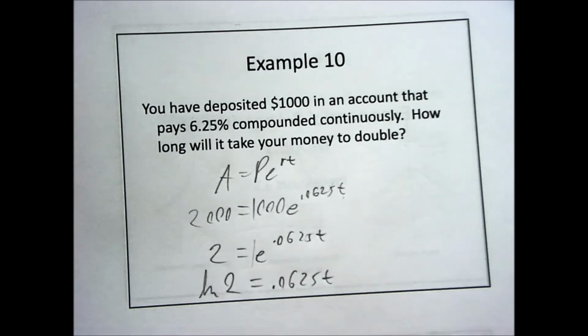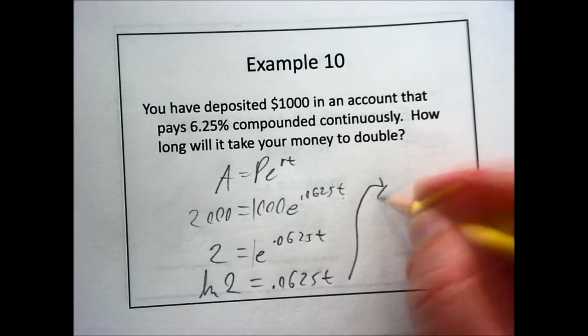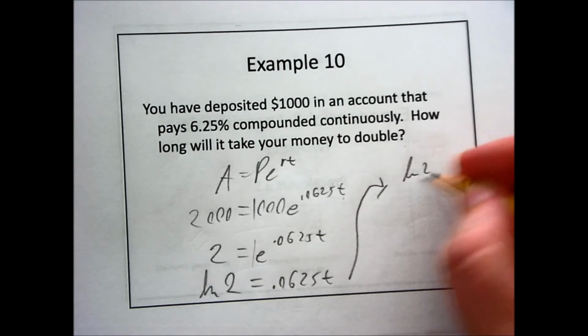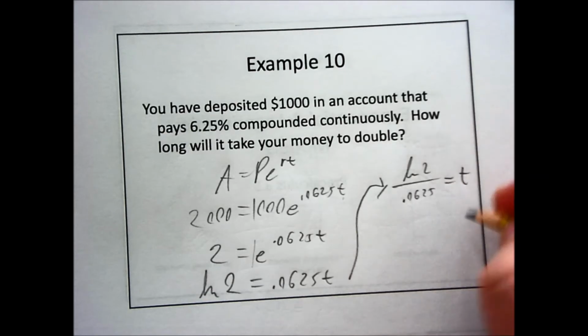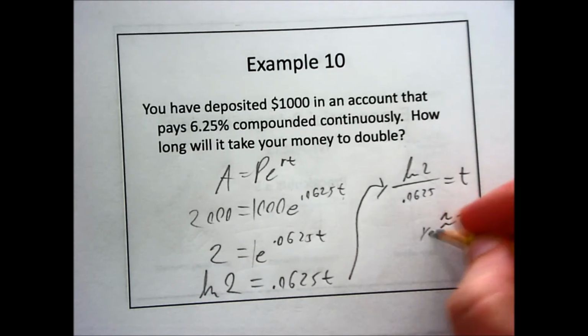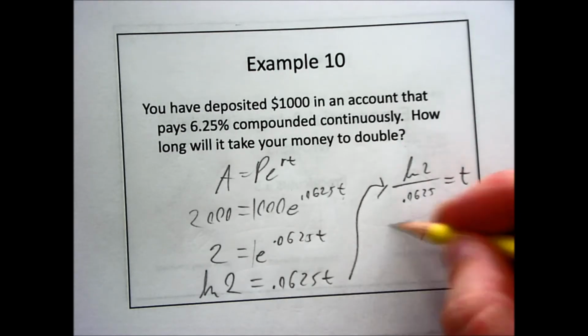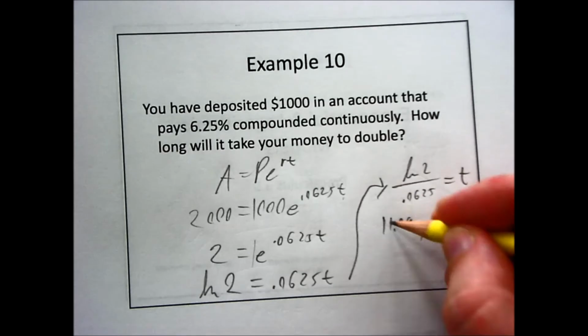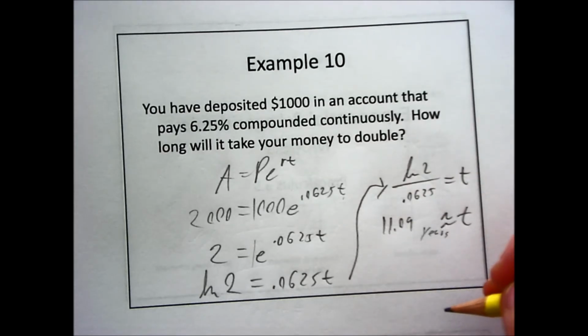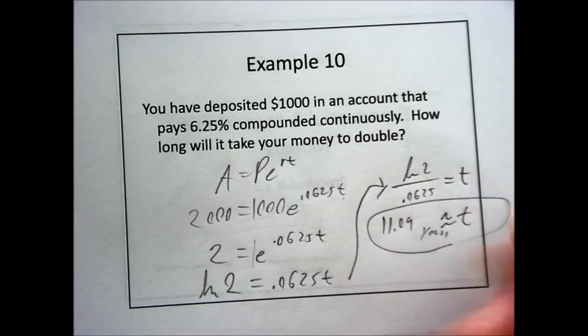When you do this, what's next? Divide by the really small number. Yeah, divide by that. So ln of 2 divided by 0.0625 is equal to t. How many years will it take? 11.9. Wow. So about 11 years to double.